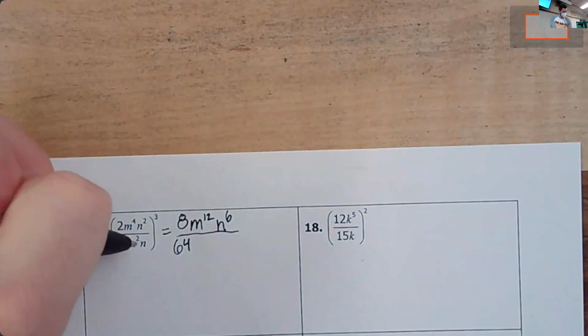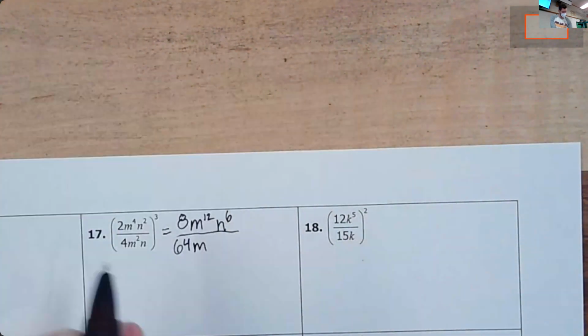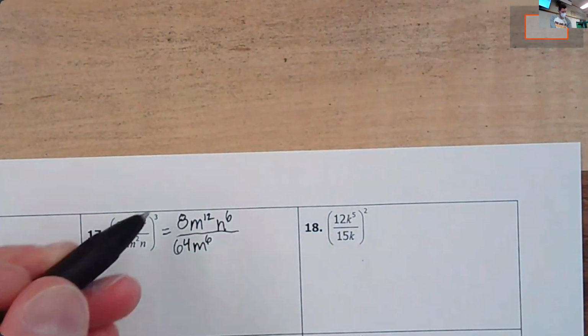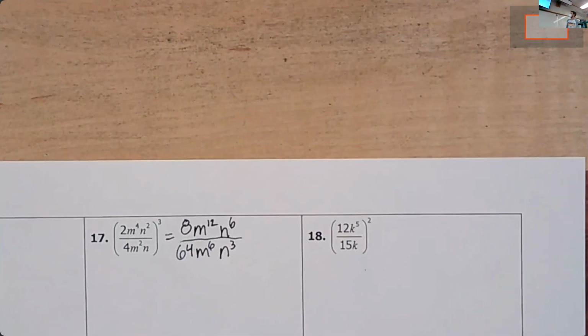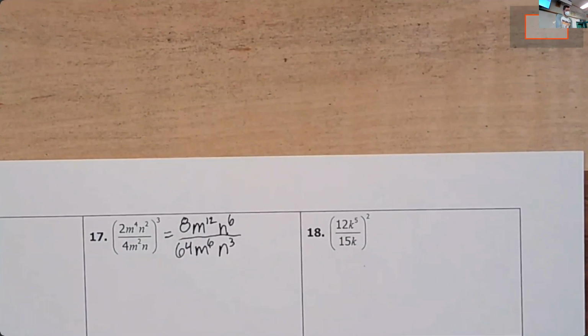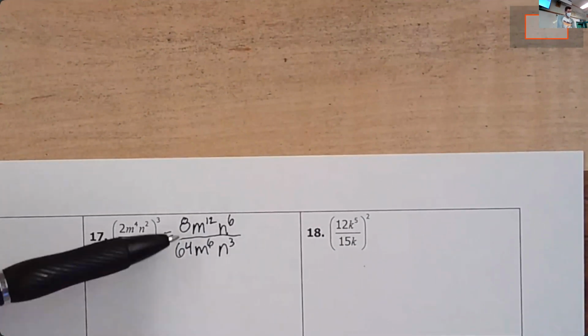And then m to the 2 times 3, to the 6th power. And then the last one, n to the 3rd power. So it goes to every single thing on the inside of those parentheses. Now what we need to do is use the quotient rule that we learned yesterday. So we'll reduce our fraction, 8 over 64.